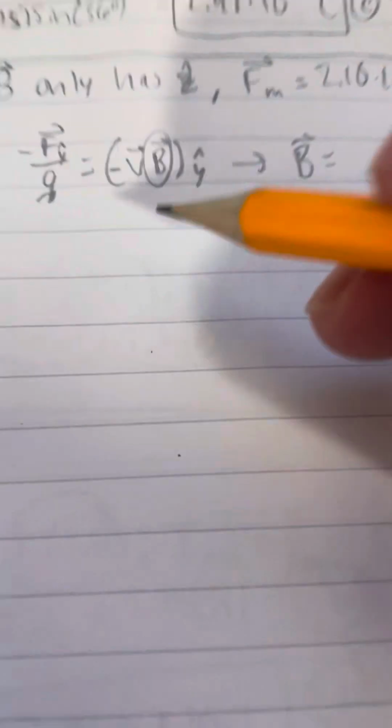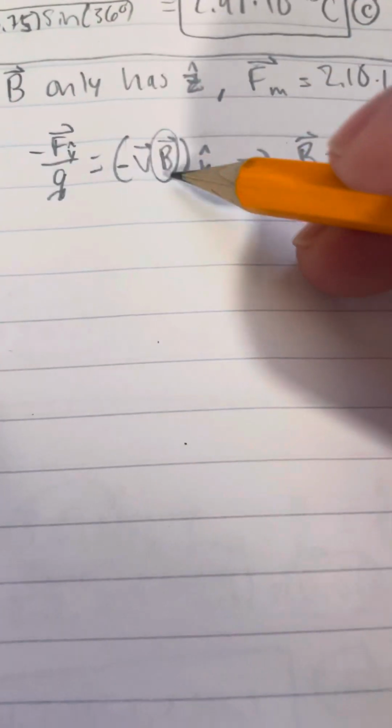Now that we have them both in the same direction, we can make our last transformation, still solving for B. So B is equal to F over Q times negative V. Awesome.